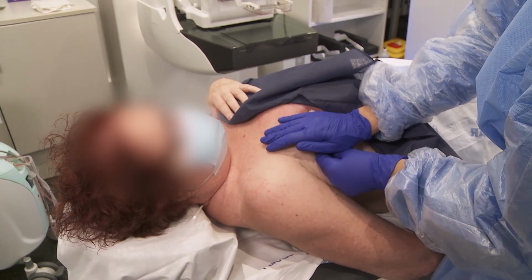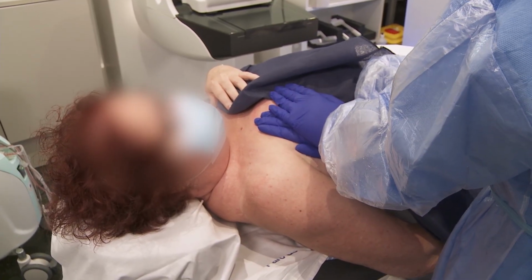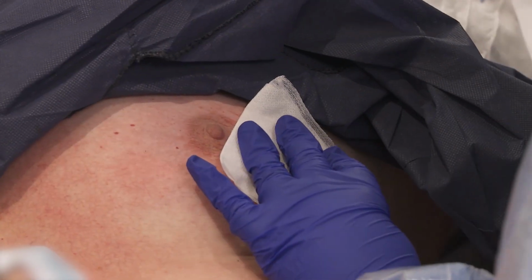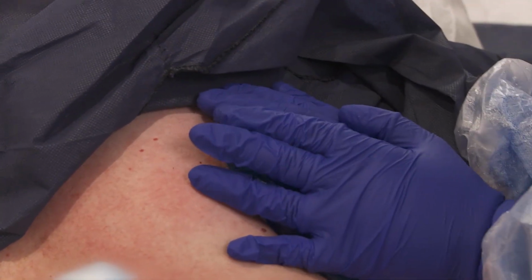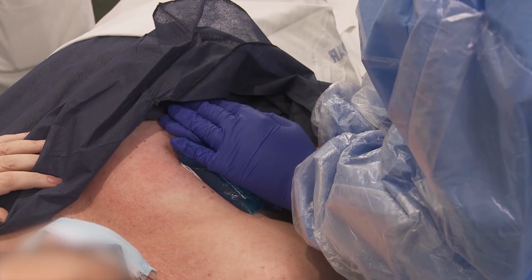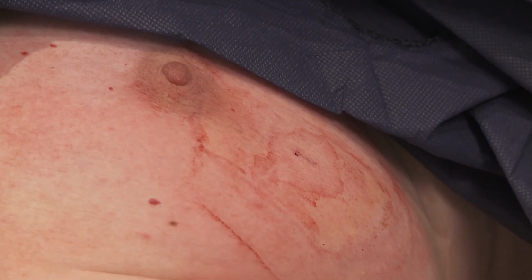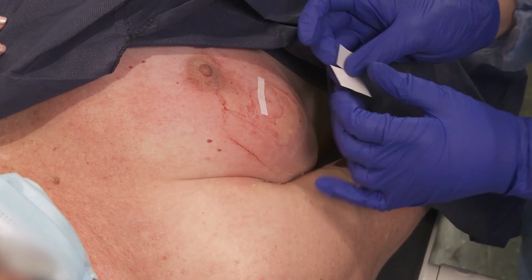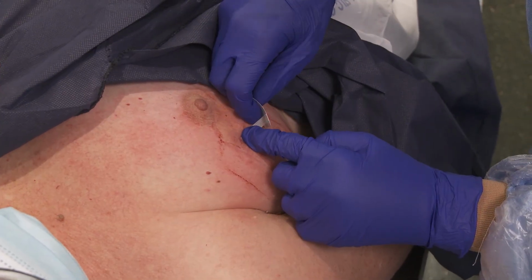Compression is applied in the biopsy area. The entry point is covered with a gauze and an ice bag to continue compressing. Wound closure strips are used, and a compression bandage is added that will remain in place for 24 hours.